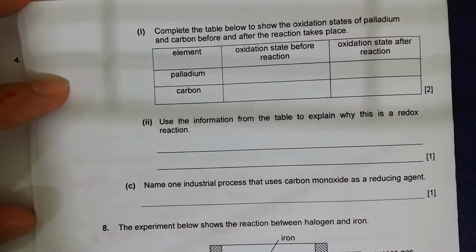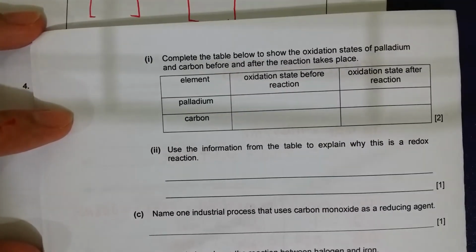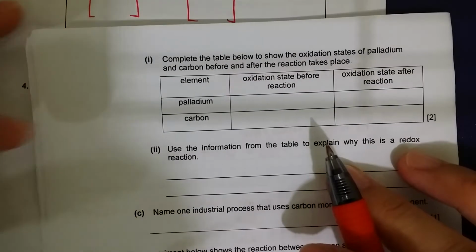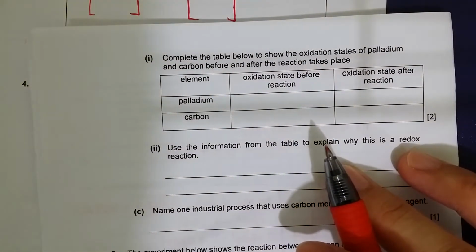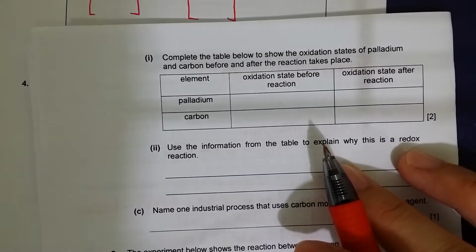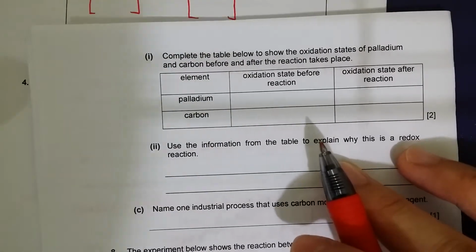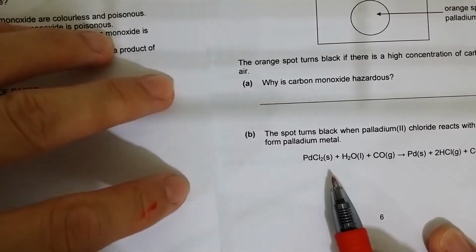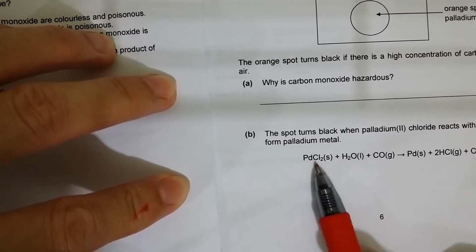Okay, complete the table below to show the oxidation states of palladium and carbon before and after the reaction takes place. Now remember, oxidation state, charge is like 2 plus, 1 plus, or 3 plus. Oxidation state is the other way around. The plus comes first. So oxidation state before the reaction for palladium. Before the reaction, that means on the left hand side of the arrow, this one.